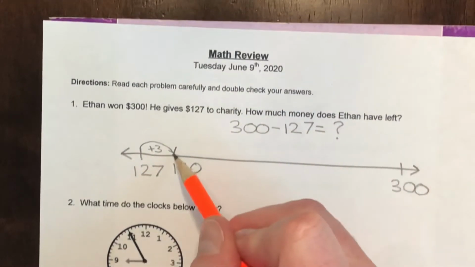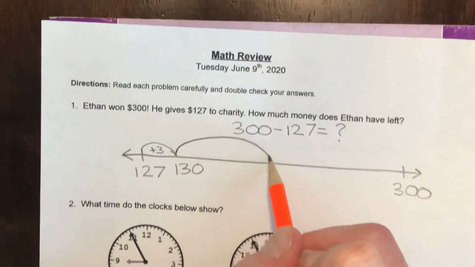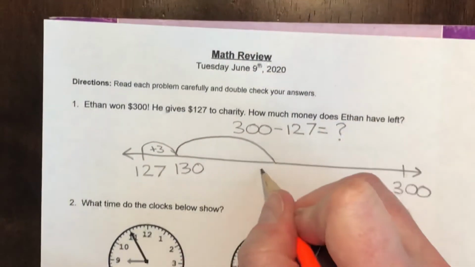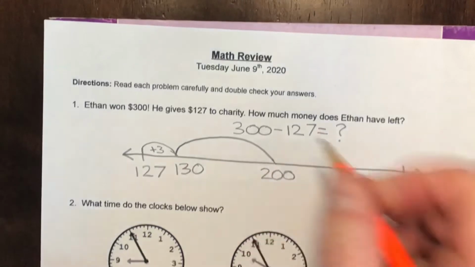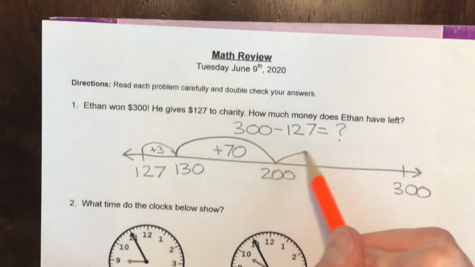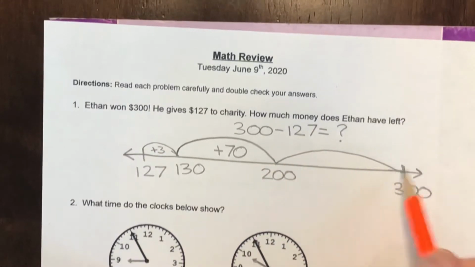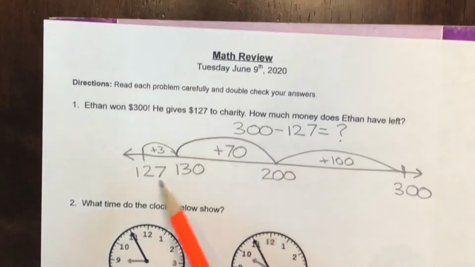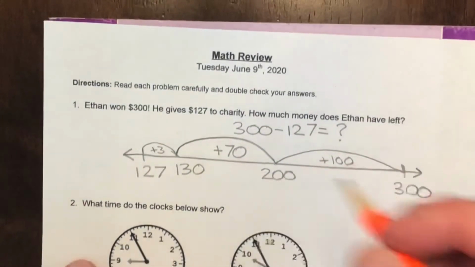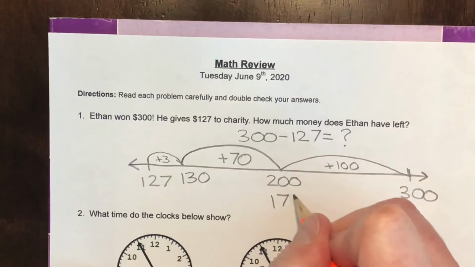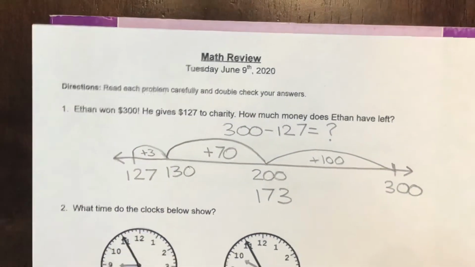Now I'm going to get to do a big jump here. I'm going to go from 130 all the way over, this time to 200. Now, that will be 7 tens, or 70, and I'm nearly there. One more huge jump to get all the way up to the top of 100, and guess what? I now just need to add these three numbers together, and I've got my answer. I'm thinking with a 1 in the hundreds place, 7 in the tens, and a 3 in the ones, it should be 173.